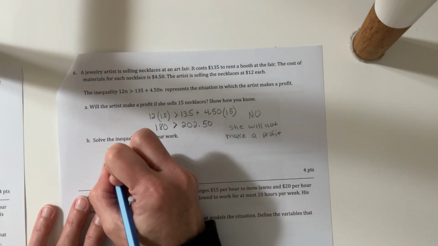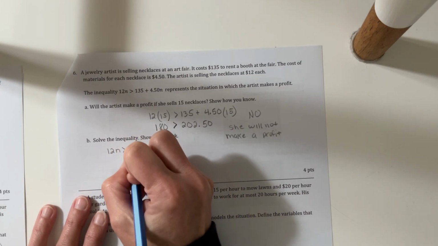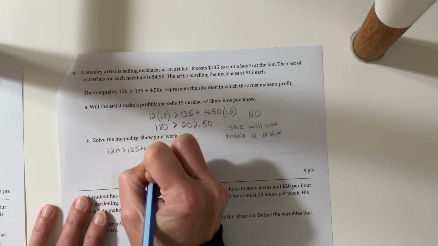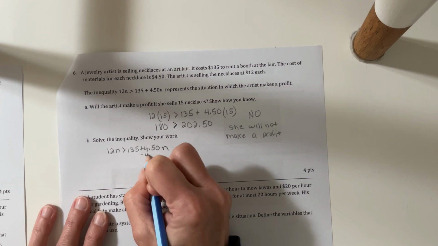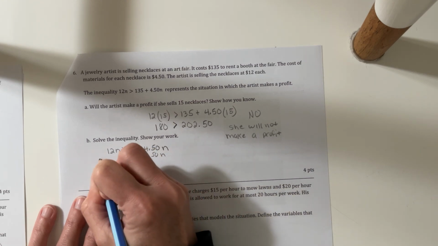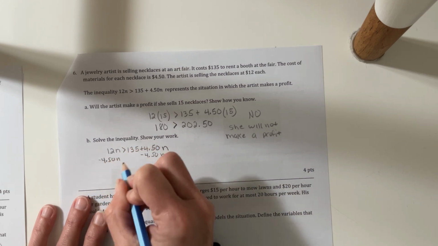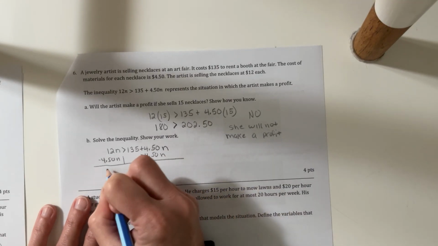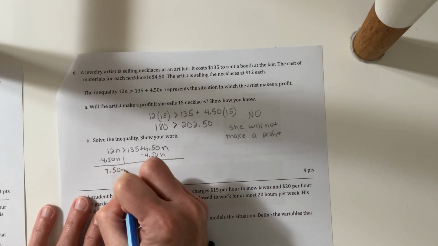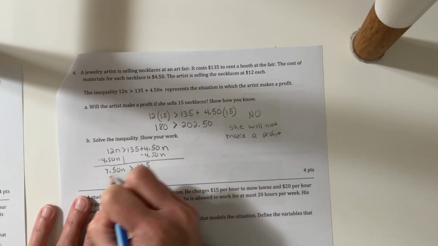So if you were to solve our inequality, at least my process is to subtract the 4.50n. It's kind of your choice on how you go about it. You'd have 7.50n left and 135 over here.